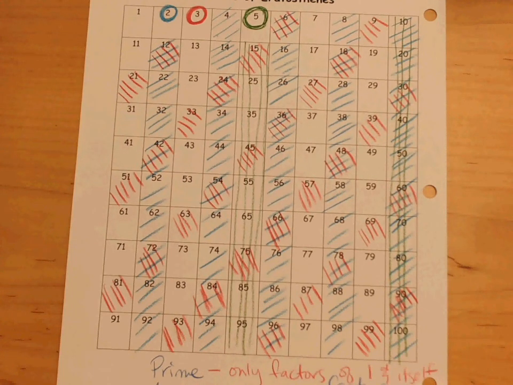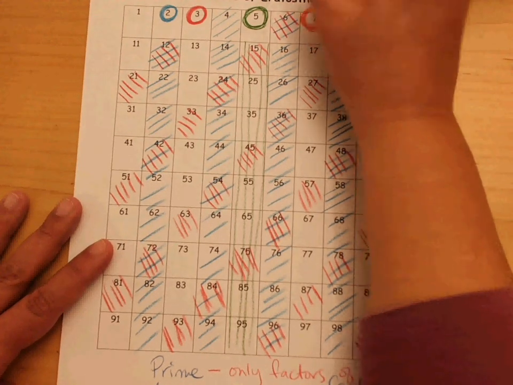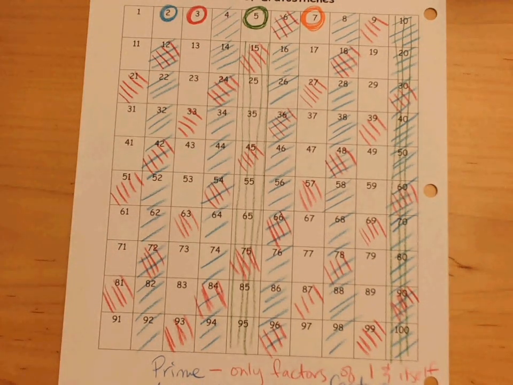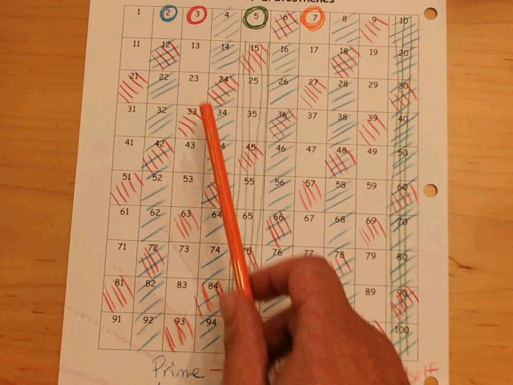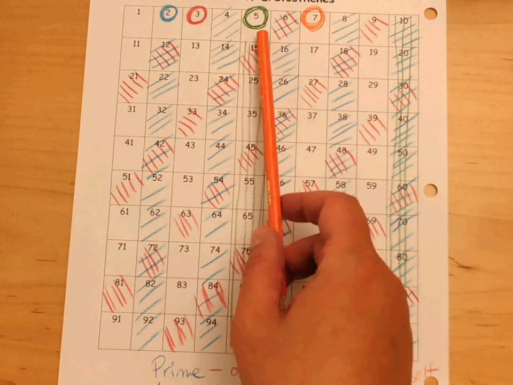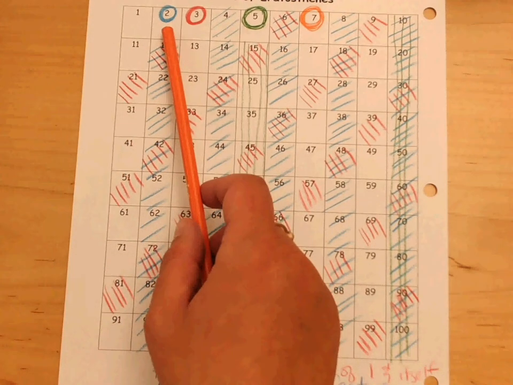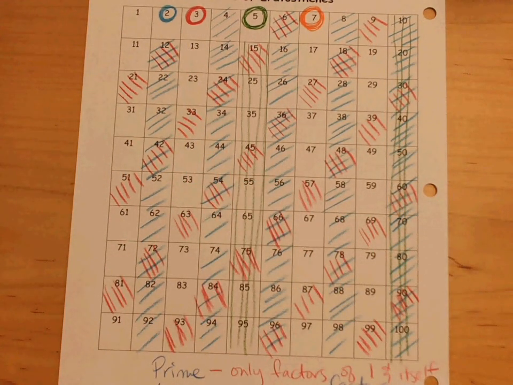Okay, now pick your next favorite color, something totally different, and let's circle the next prime number. What's the next prime number? 7. Circle 7. And now, I don't have a divisibility rule for 7. Sorry about that. There isn't actually one that I know of. 7 is just a very odd number. And notice that all of the prime numbers after 2 are all what kind of number? They're all odd numbers, yes.